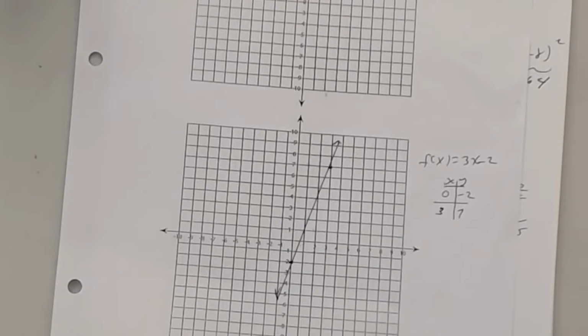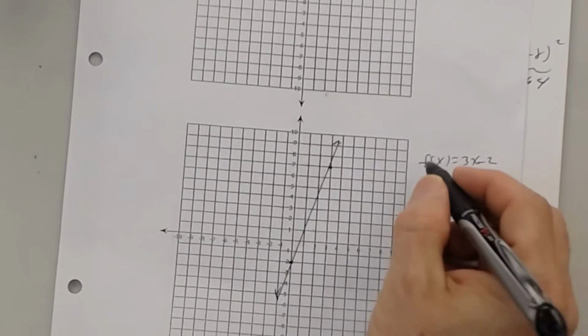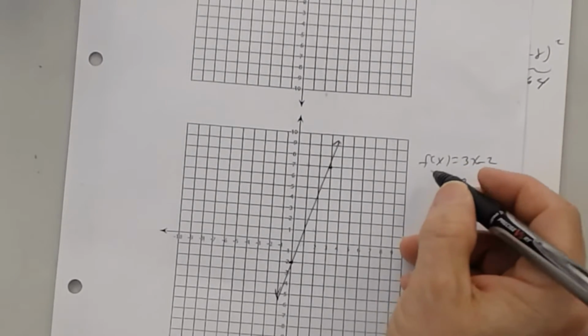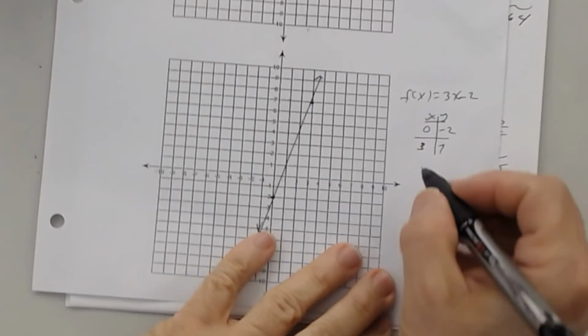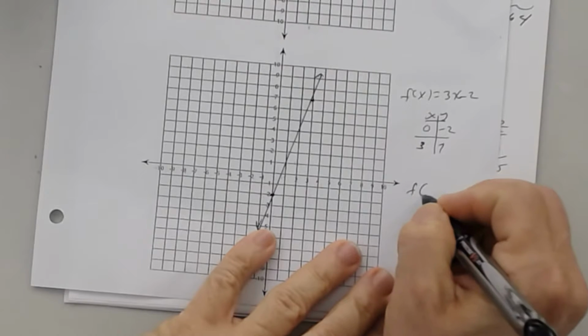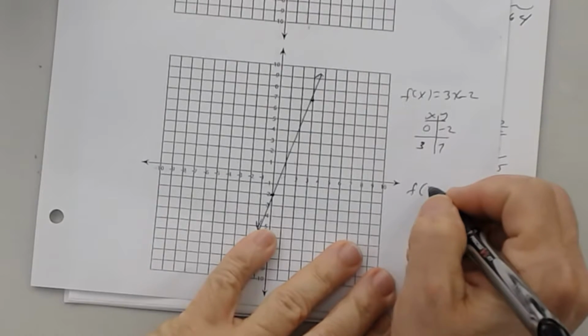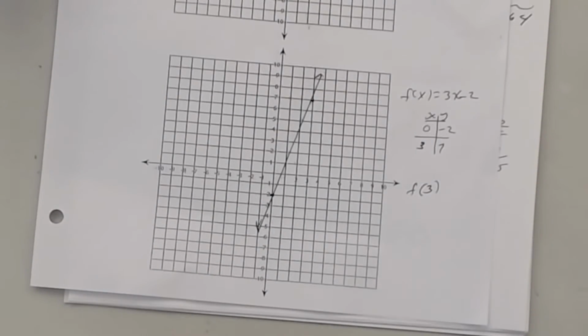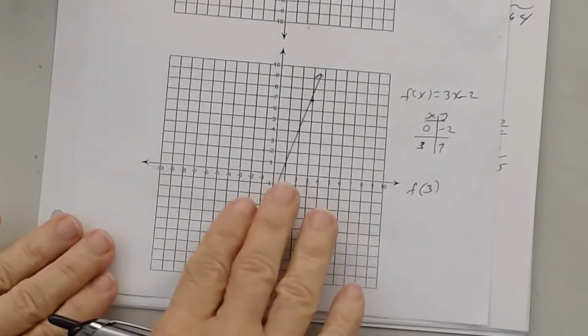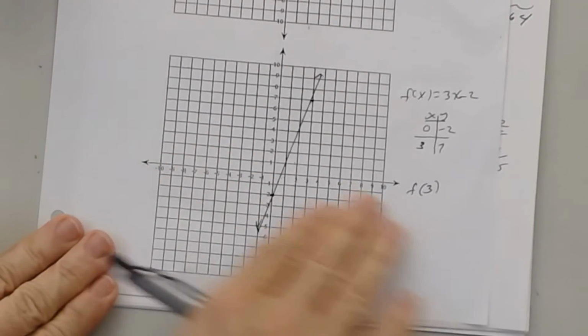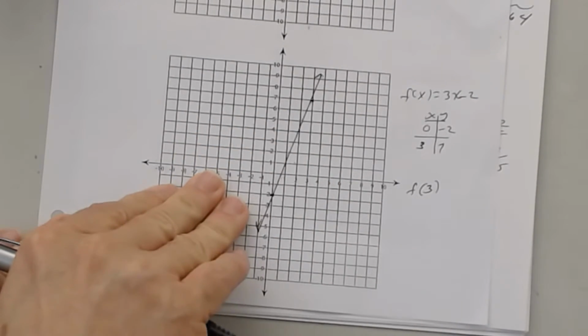Okay, so basically, remember function notation. If I wanted to find, let's just say f of 3. Remember a while ago we dealt with function notation? Since the graph is given, I can even go to the graph and determine that, couldn't I?